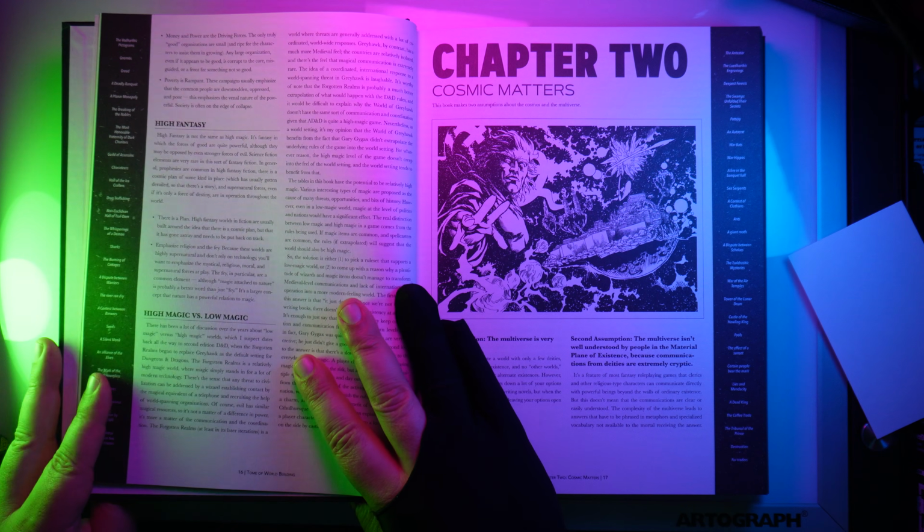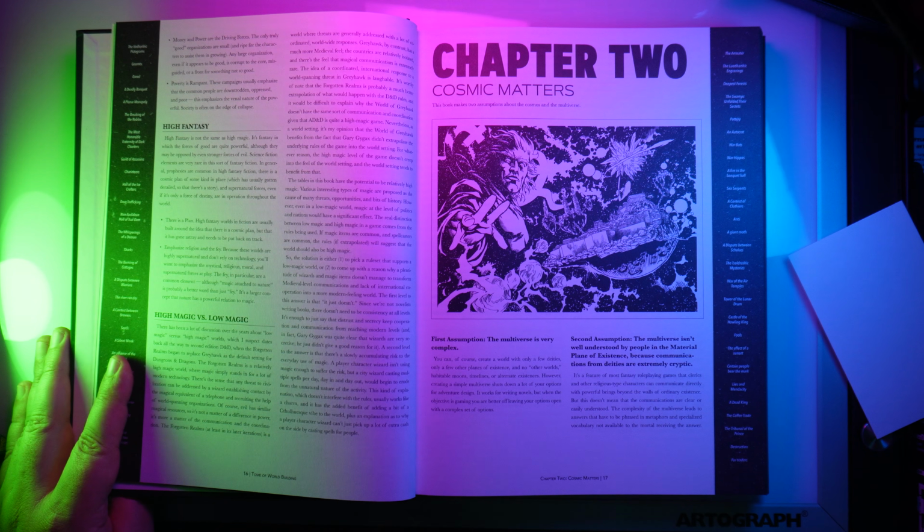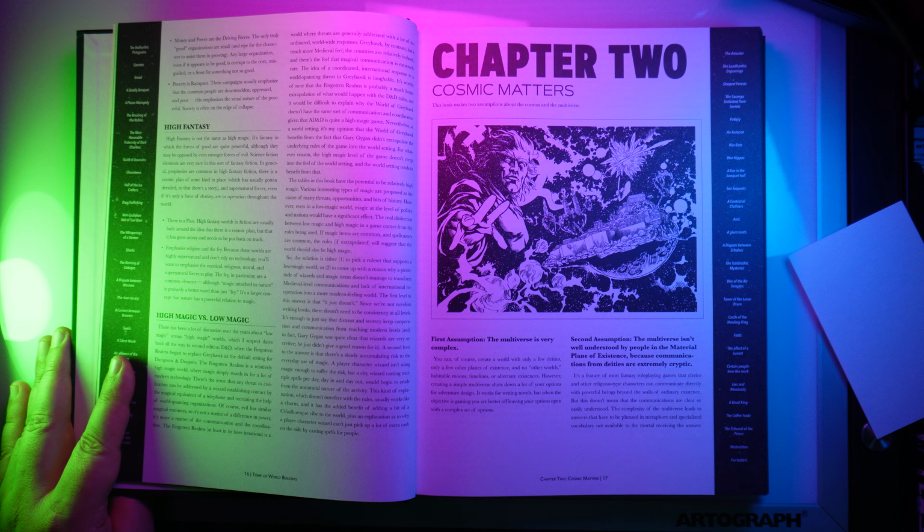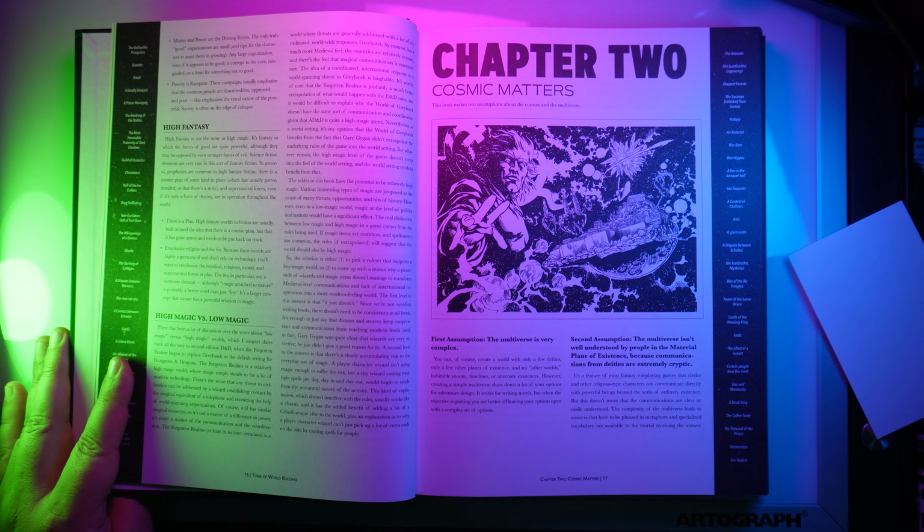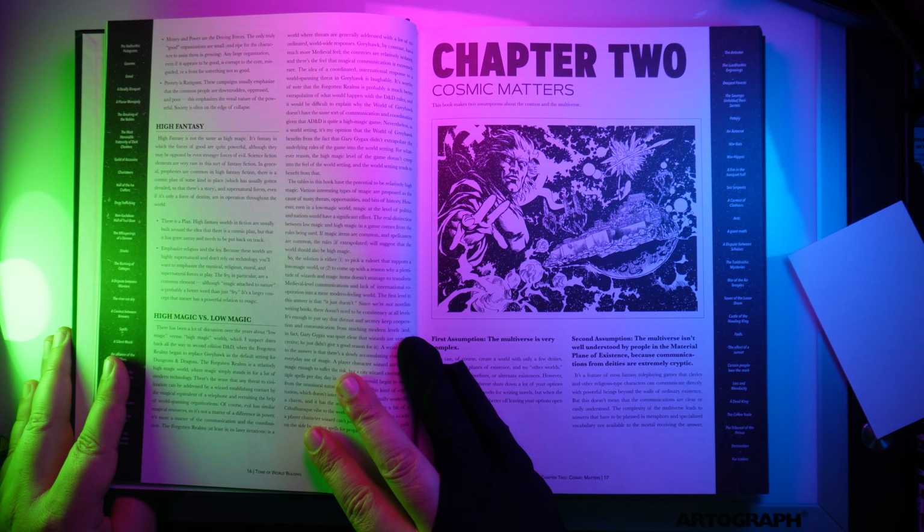I'm not going to read all of this. And then high versus low magic. There's been a lot of discussion over the years about how low magic versus high magic worlds work, which I suspect dates back all the way to 2nd edition D&D, when the Forgotten Realms began to replace Greyhawk as the default setting for Dungeons & Dragons.